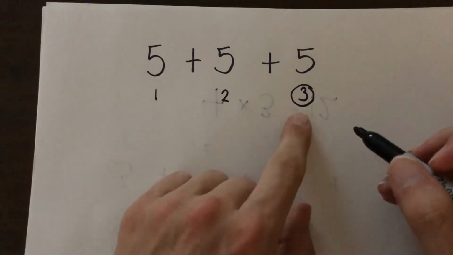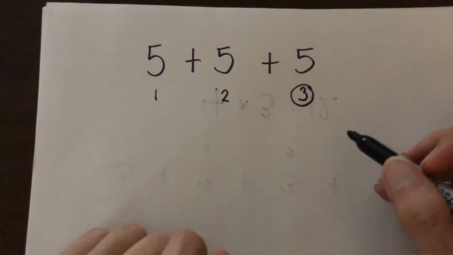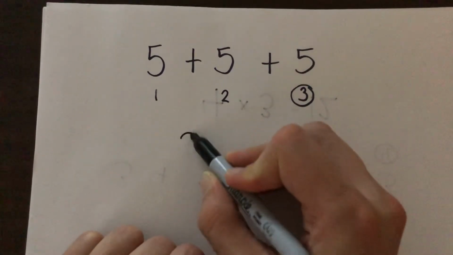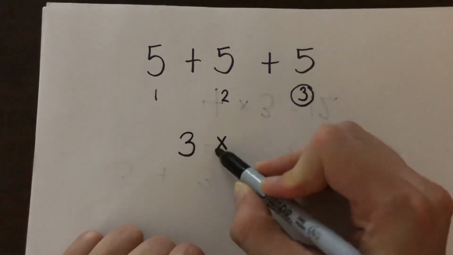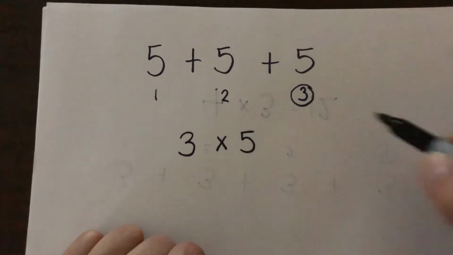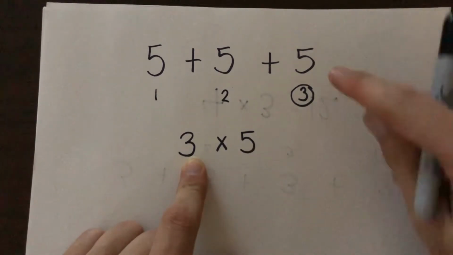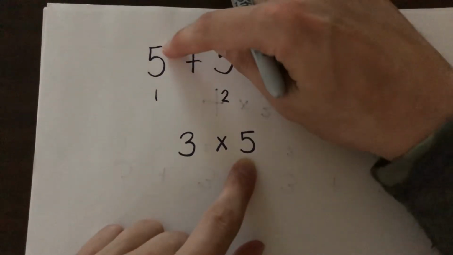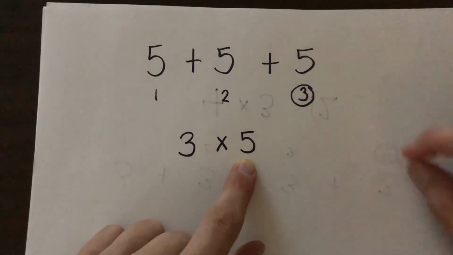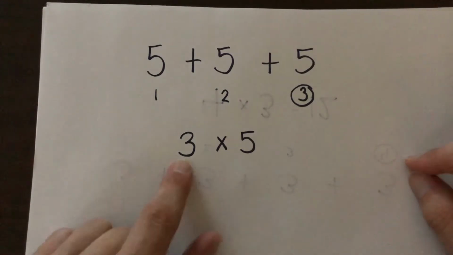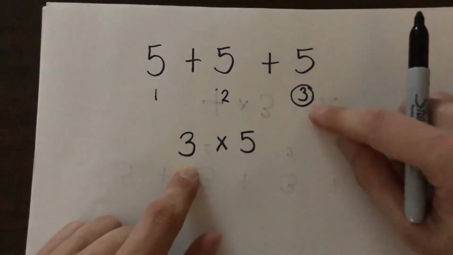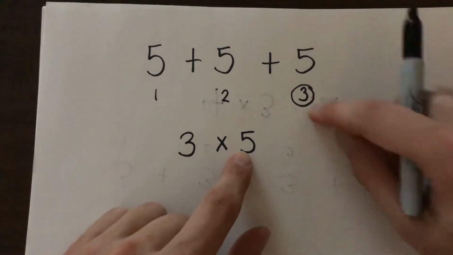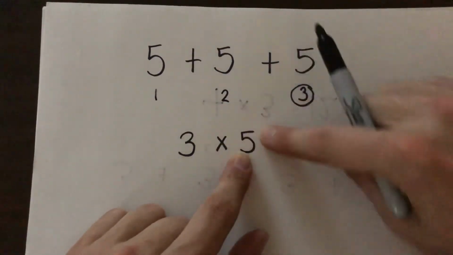Since I have 3 5s, my multiplication sentence will look like this. 3, 1, 2, 3, 5s. 5 here, 5 here, and 5 here. 3 times 5, because I have 3 5s, 1, 2, 3, 3 5s.